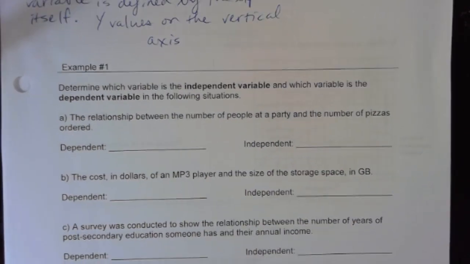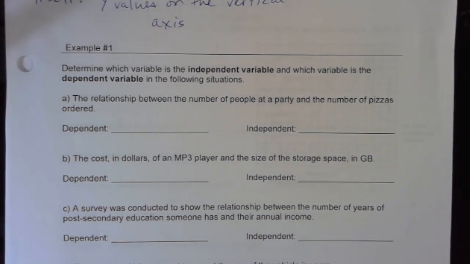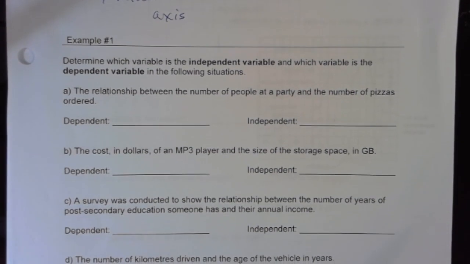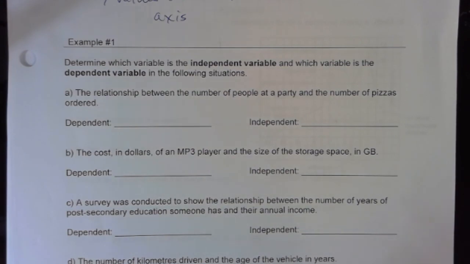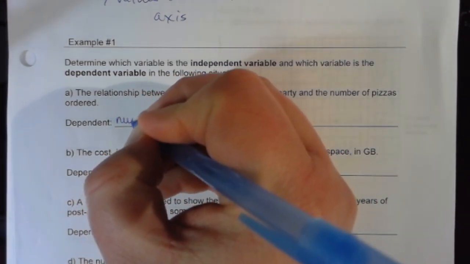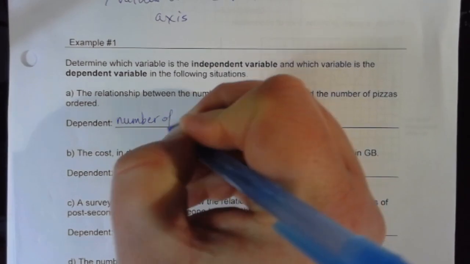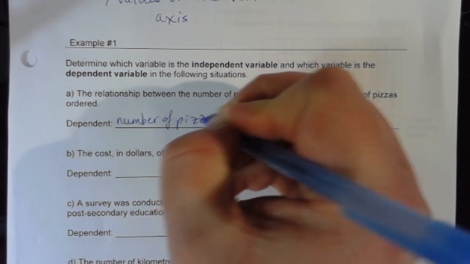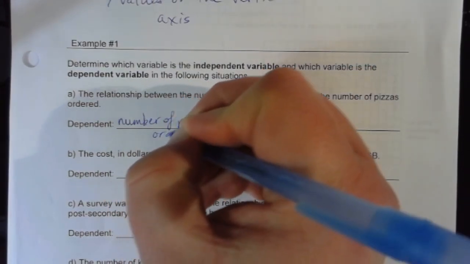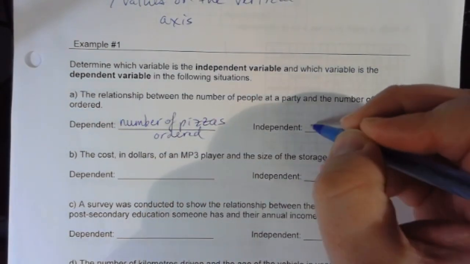Okay, let's do a few examples just to make sure we understand this concept. Determine which variable is the independent and which variable is the dependent in the following situations. The relationship between the number of people at a party and the number of pizzas ordered. Well, the number of pizzas ordered, it would make sense to me, would depend on how many people showed up.